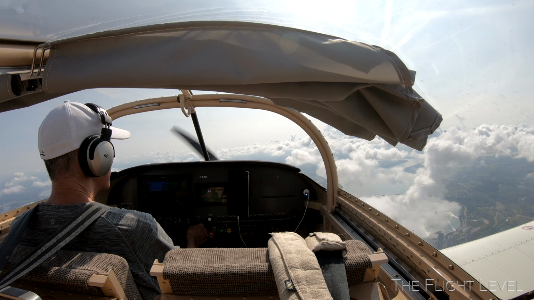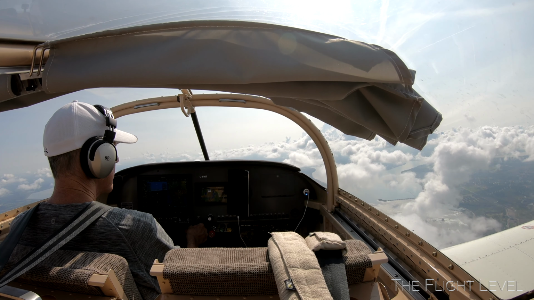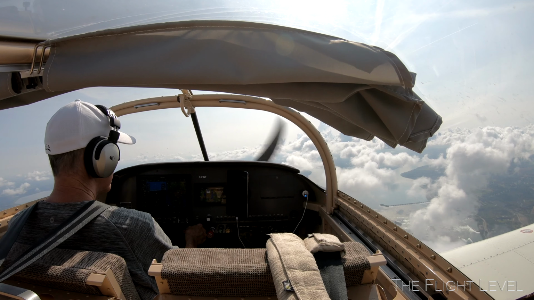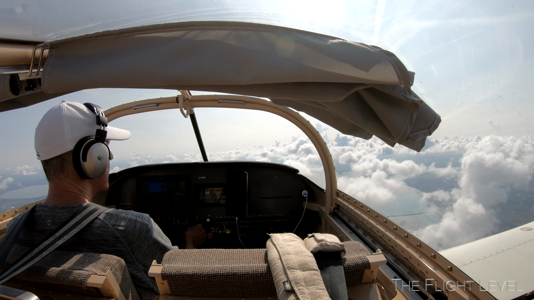We have arrived at the falls. Now let's enjoy the 3 camera views, including the 360 panoramic camera perspective. We enter the pattern at 3,500 feet on a heading of 101.